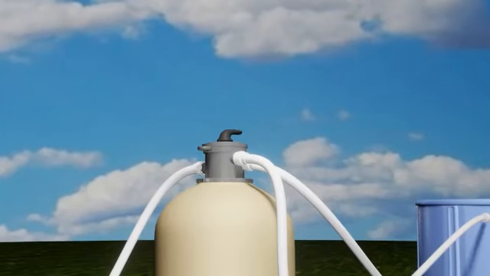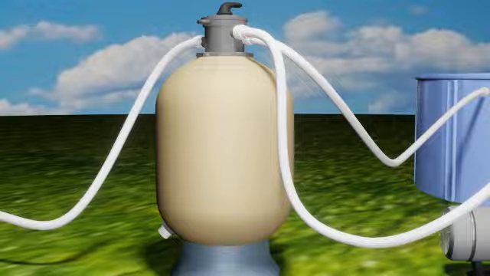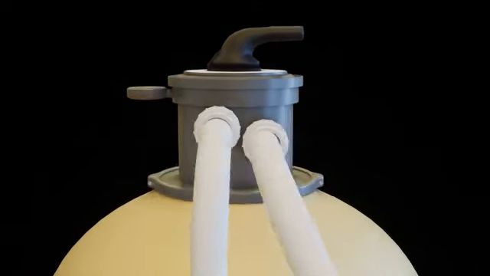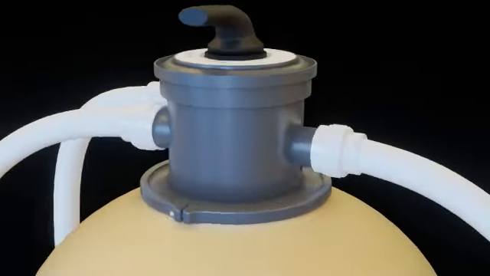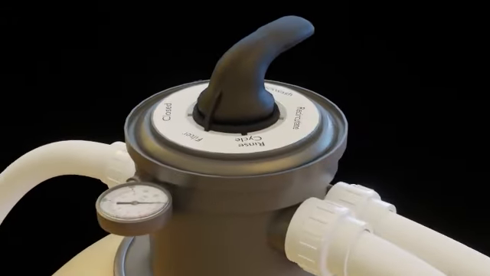A pool sand filter is used to keep the pool water clean and free from debris. It is operated using a multi-port valve, which allows for the selection of different functions according to the need. Let us know about these functions.